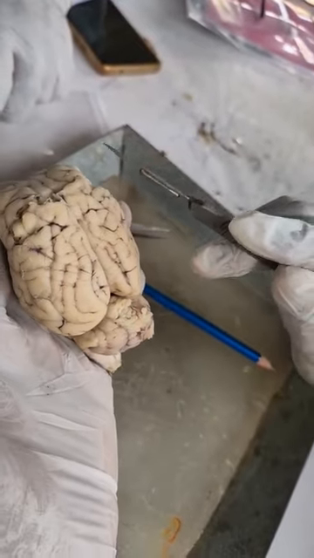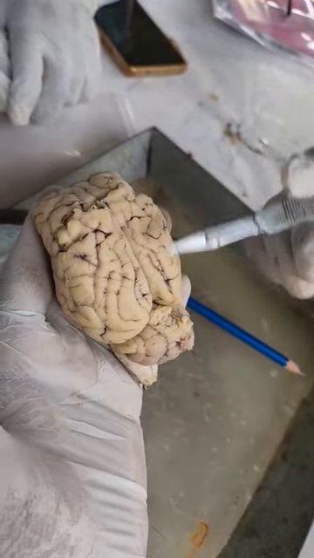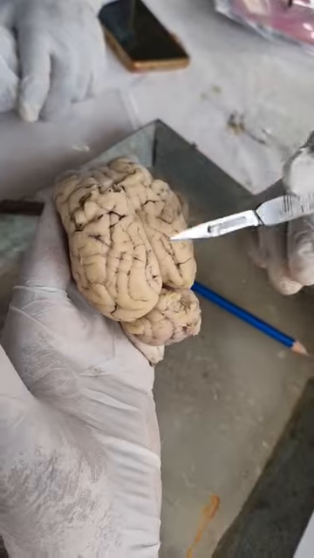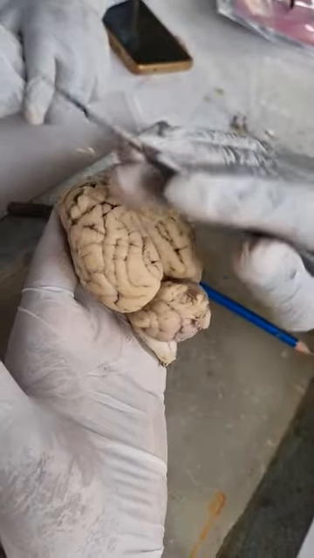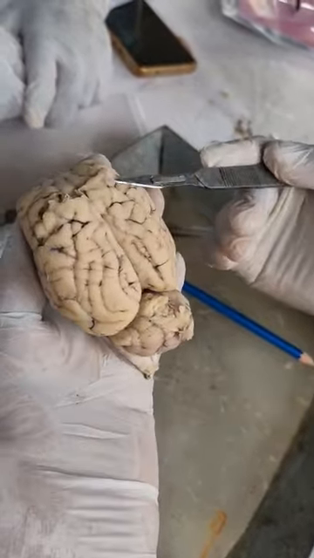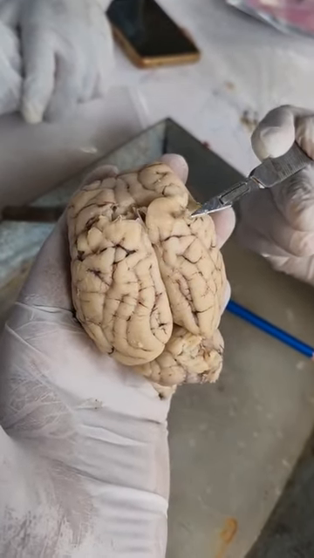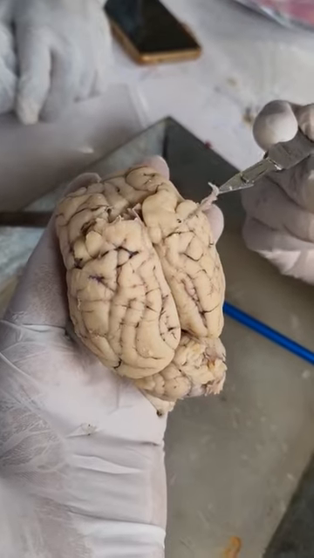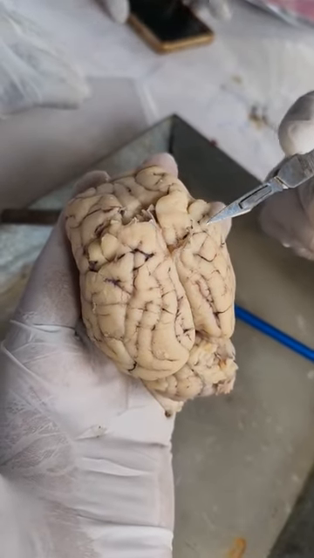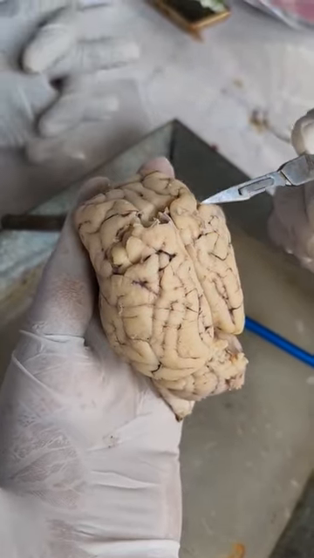Next, the brain has three membranes around itself. They are called the meninges. The meninges are present on the outer surface of the brain. So these are the meninges, the layers.